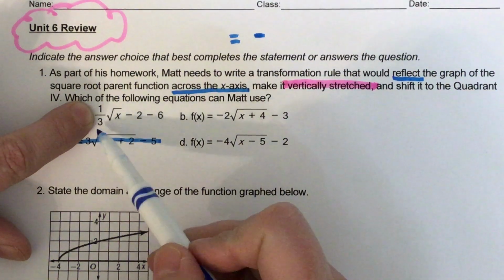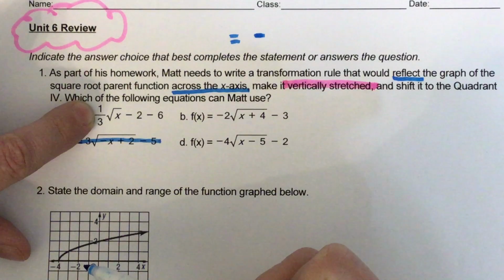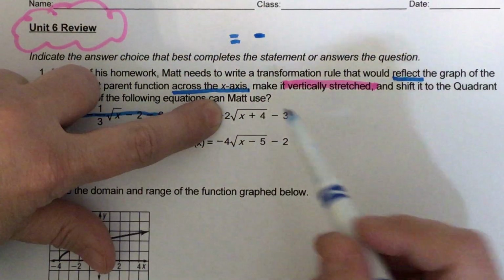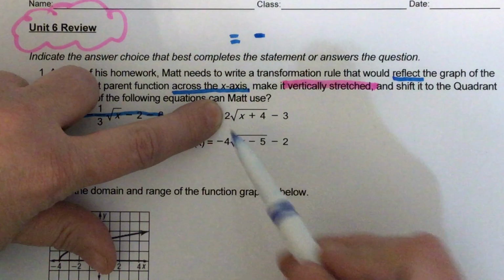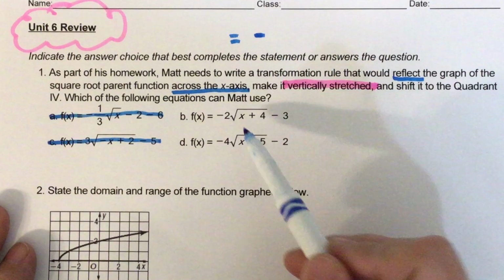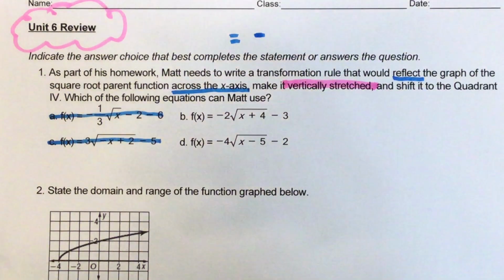Is 1/3 bigger than 1? Nope. So it can't be this. Don't look at the negative. Is 2 bigger than 1? Yes. Is 4 bigger than 1? Yes. Okay, so it's one of those two. And it says that it is going to quadrant 4.